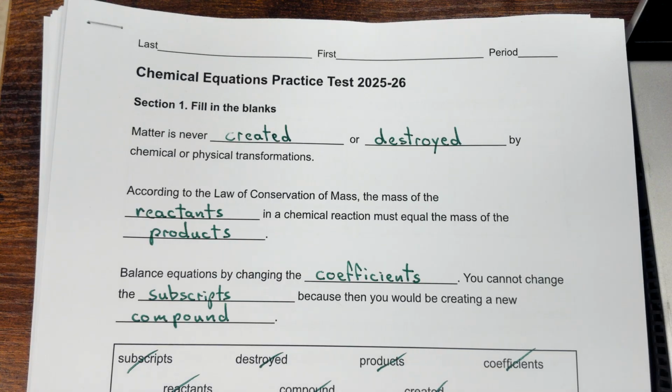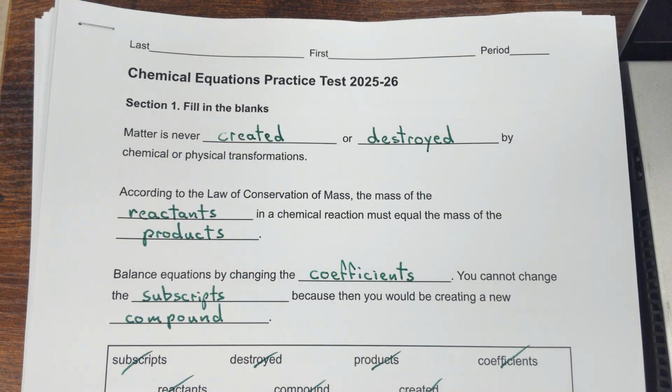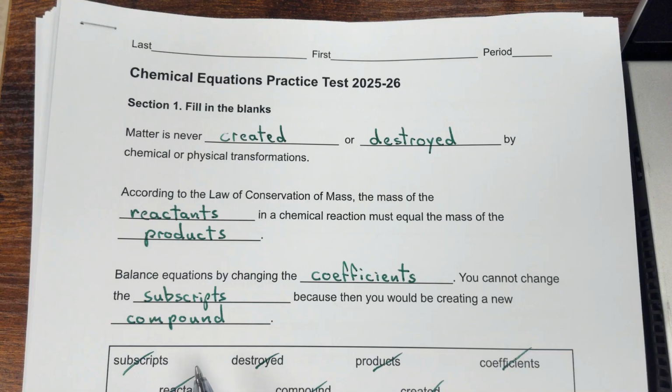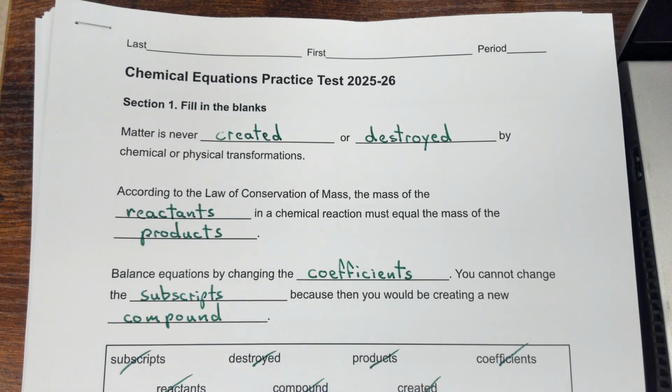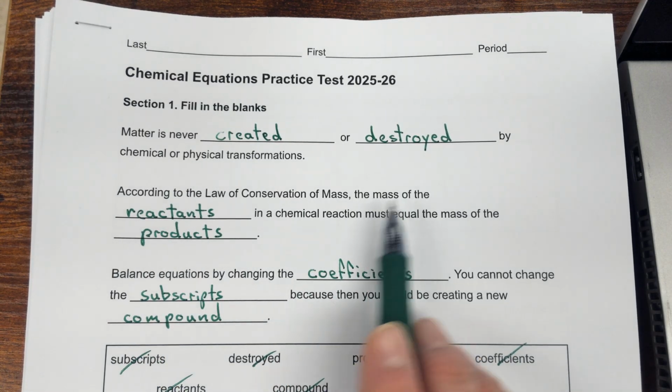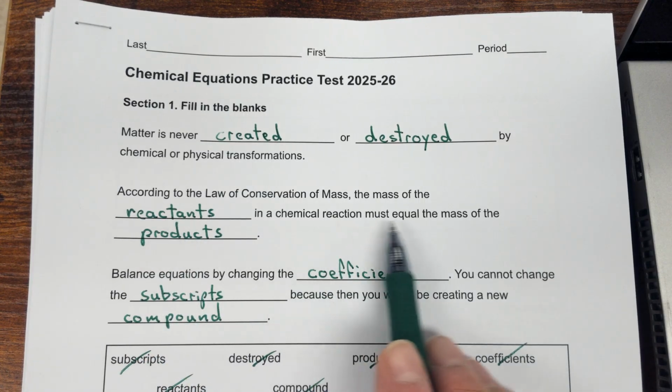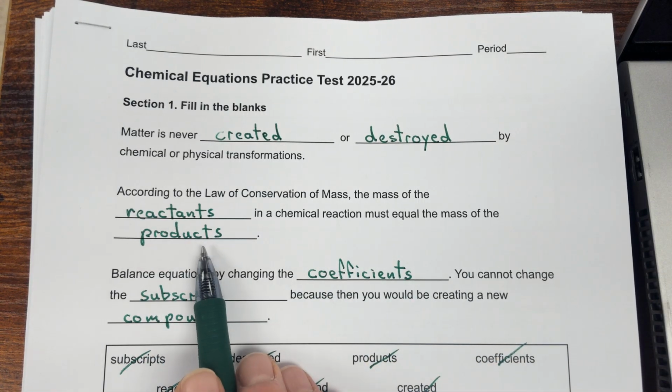It's talking about the law of conservation of mass, which says that matter is not created or destroyed by chemical or physical transformations, which is any kind of chemical reaction or physical change. And according to the law of conservation of mass, the mass of the reactants in the chemical reaction must be equal to the mass of the products.